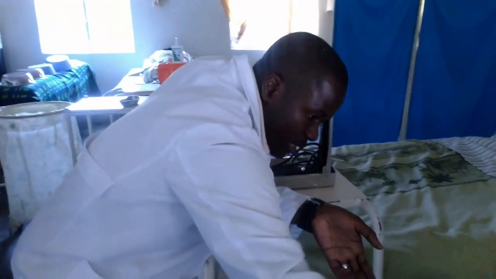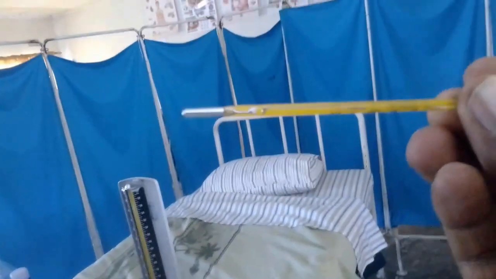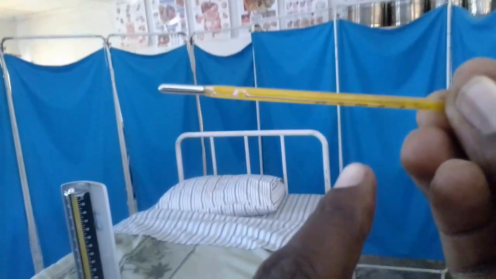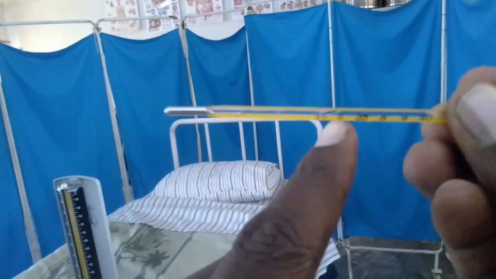After counting the respiratory rate in a minute and the pulse rate in a minute, obviously 3 minutes has passed. So you need to get your thermometer and view it like that. As you can see, that's the mercury, this brown or grayish thing here. That's the mercury here. Okay. So the readings are here. So this is 36.5.